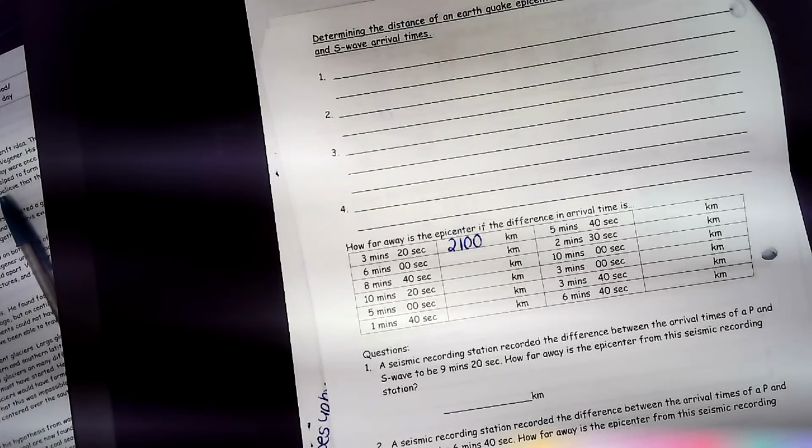Can you show me where you got it? This one would go up a little bit.